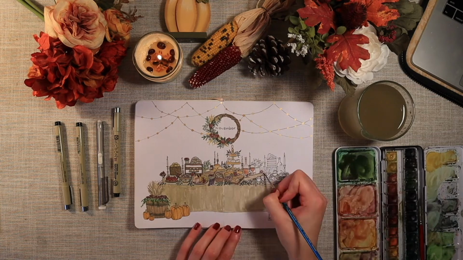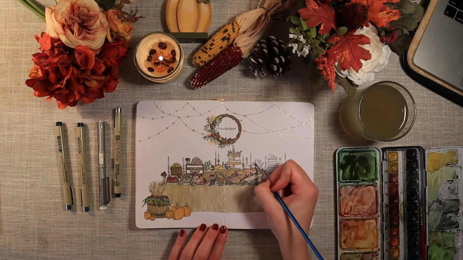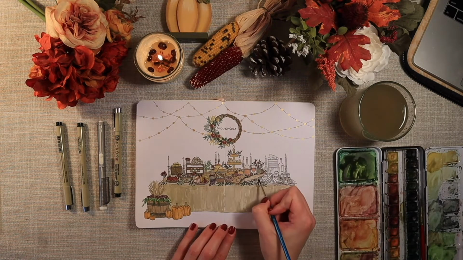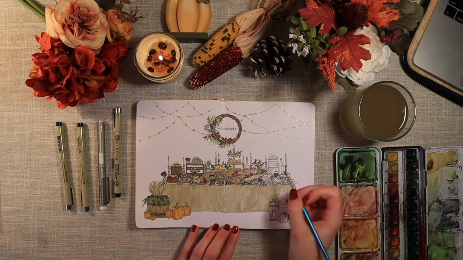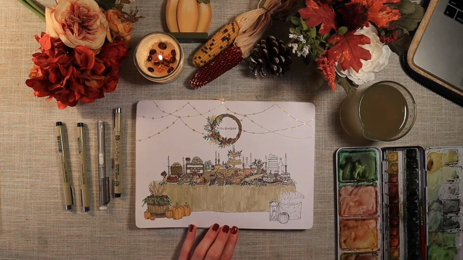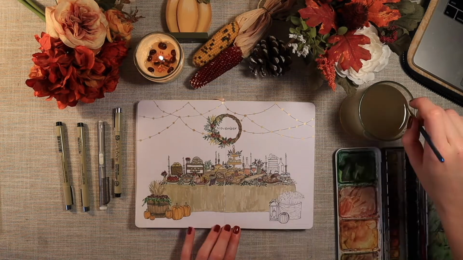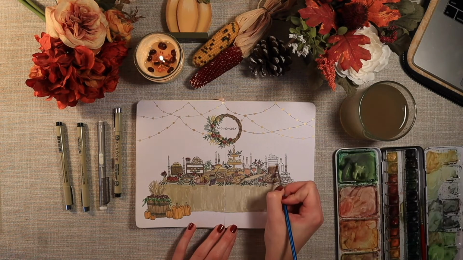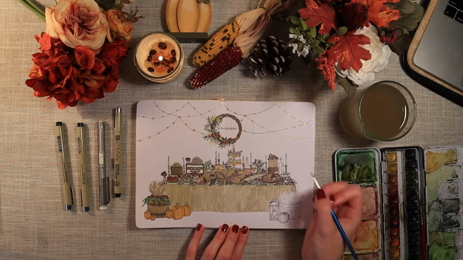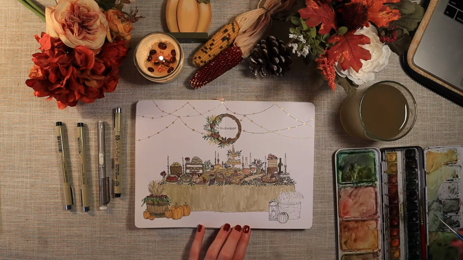So lots of greens, browns, tans, some oranges, and some of those pops of red and burgundy. And of course lots of gold, because that's my favorite color. I think the candles in the background make it look very romantic and sparkly, and add a fun detail to it.